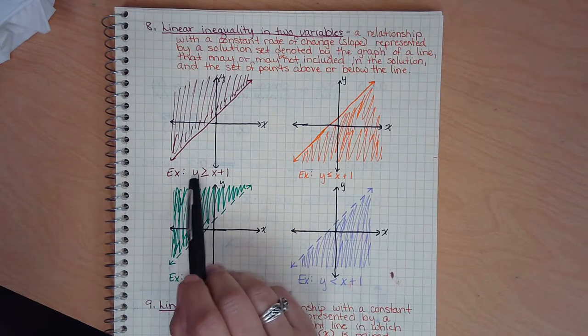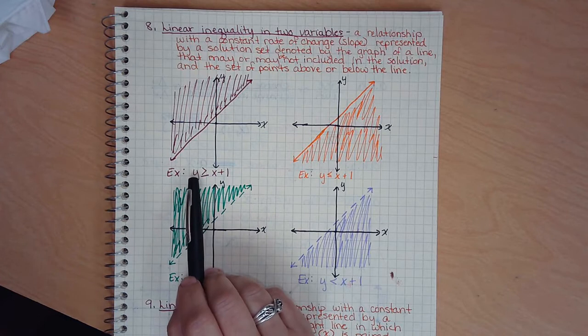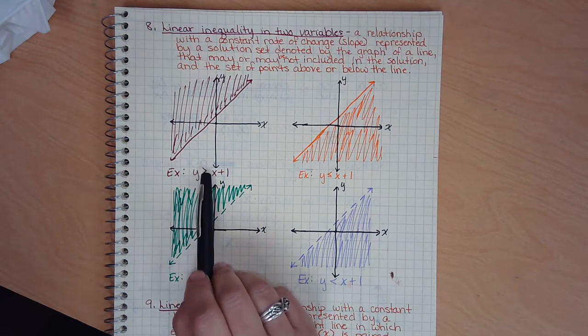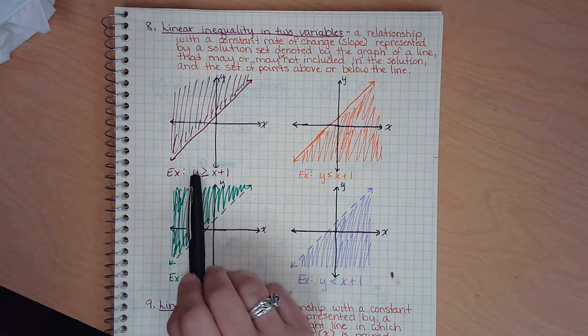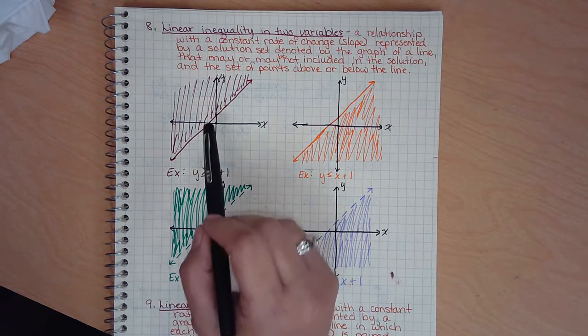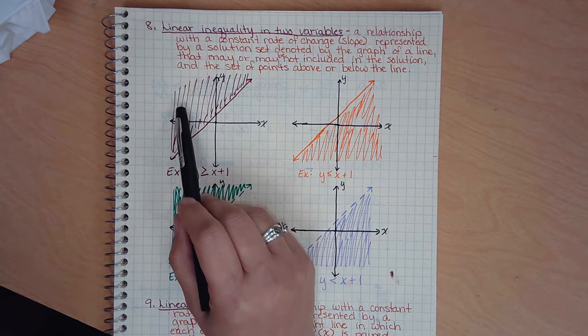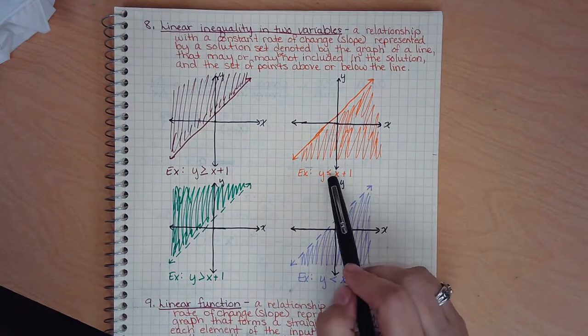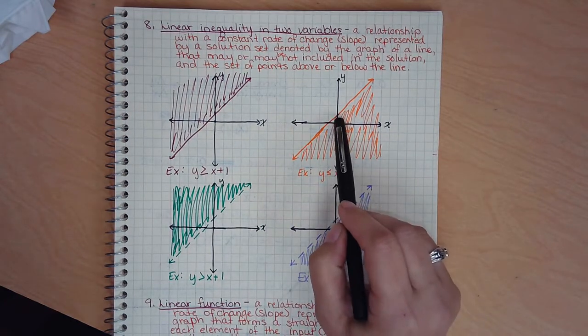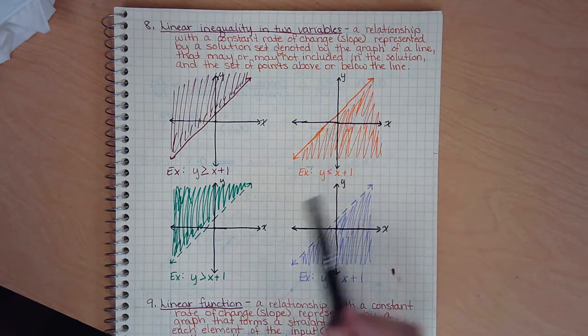And then if you use 0, 0 to test, you can say 0 is greater than or equal to 0 plus 1. Is 0 bigger than 1? No, that means that the center cannot be shaded, so everything above the line has to be shaded. Here, 0 is less than 1. That means the center has to be shaded, so everything below the line.